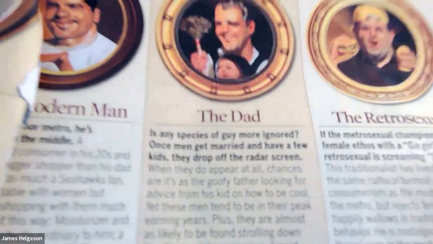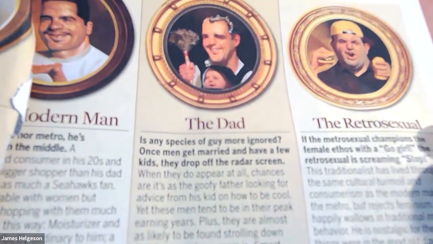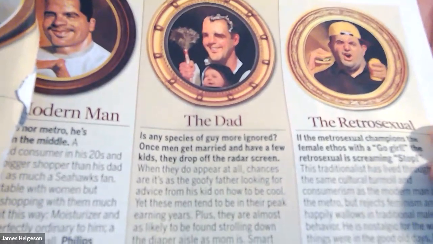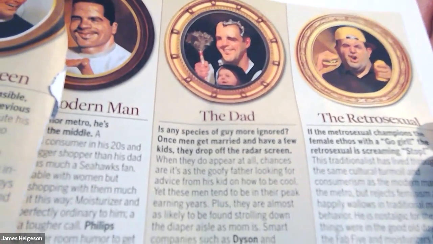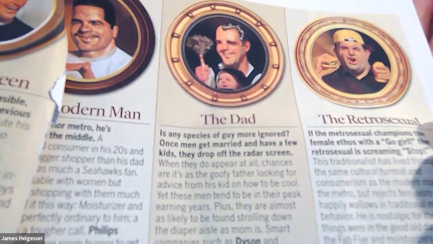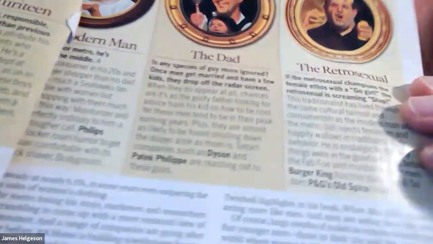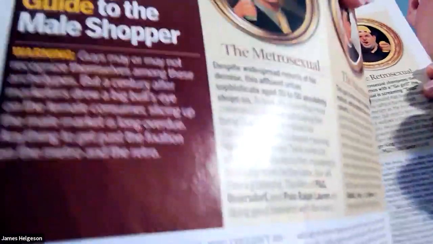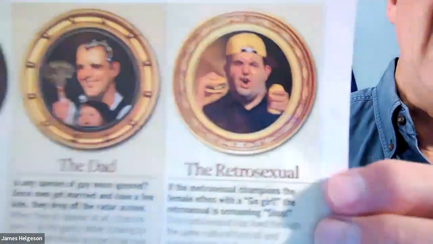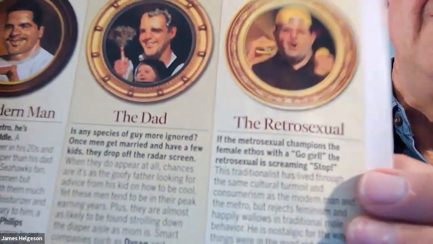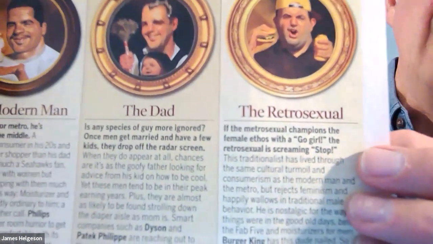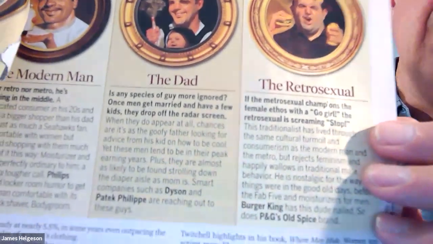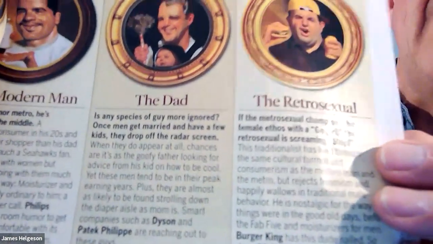There's the dad. Is any species of guy more ignored? Once a guy gets married and has a few kids, they drop off the radar screen. When they do appear, all chances are they're goofy dads looking for advice. And here's some products. I got these different products that appeal to these guys. The retro guy, yeah. The metro champions the female ethos with Go Girl. This guy screams stop. Okay, and kind of whatever. That's kind of an interesting little thing.